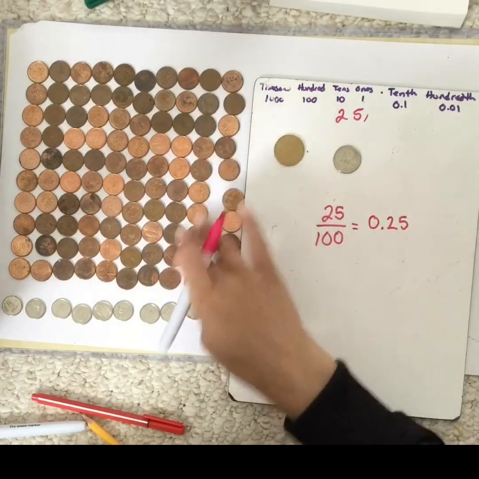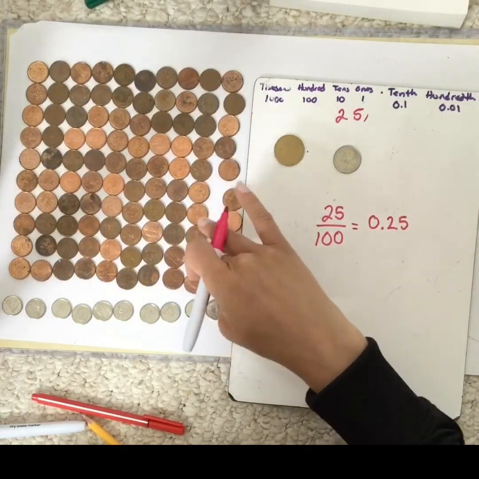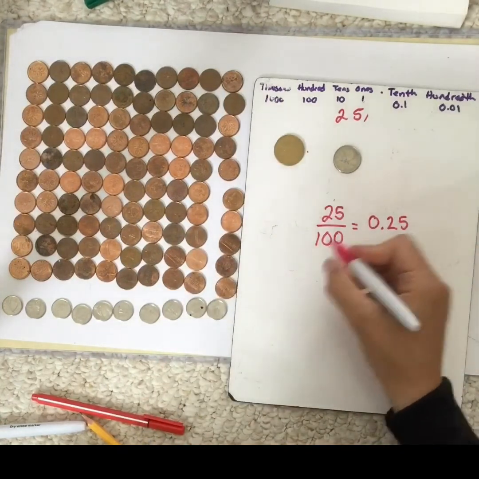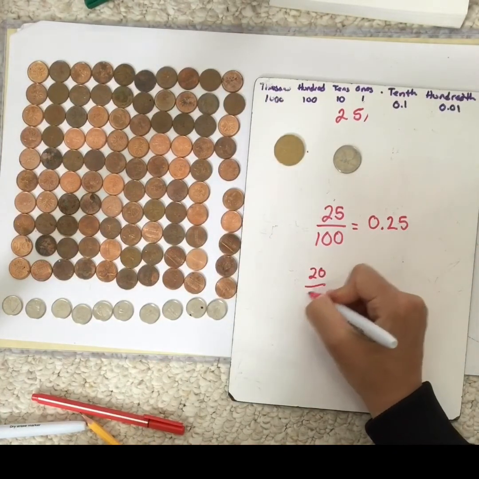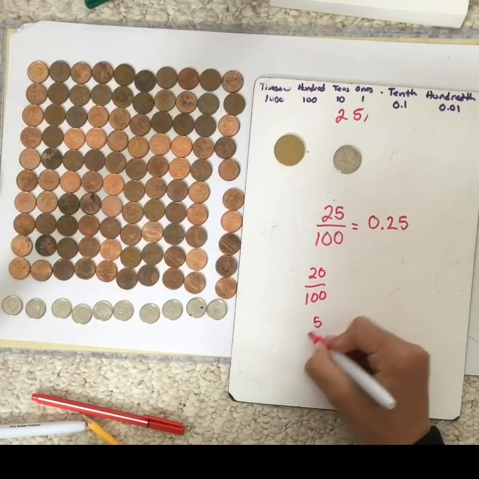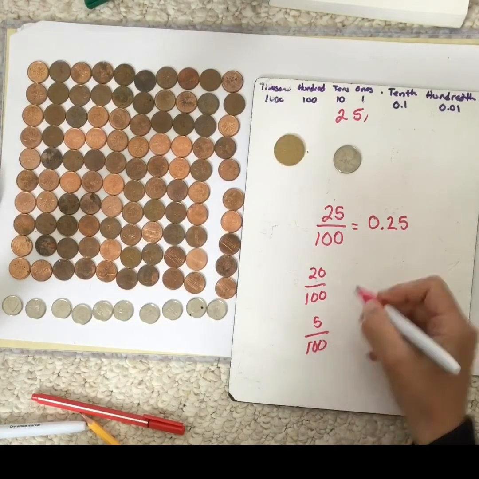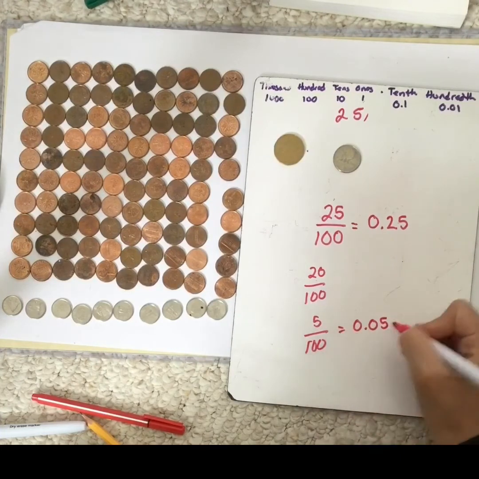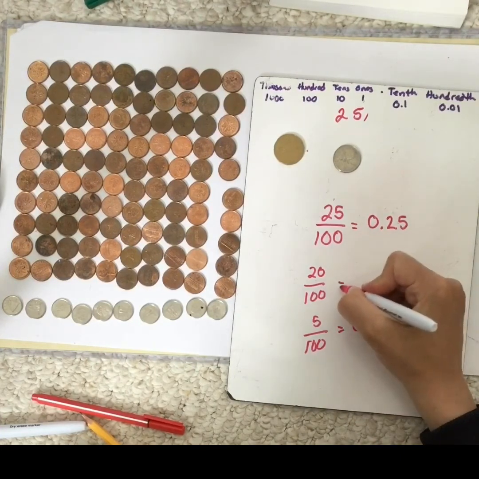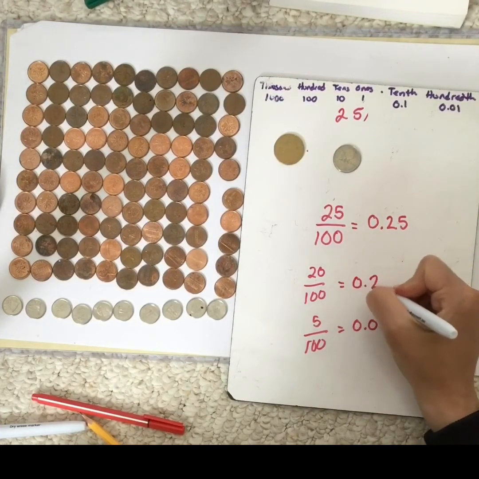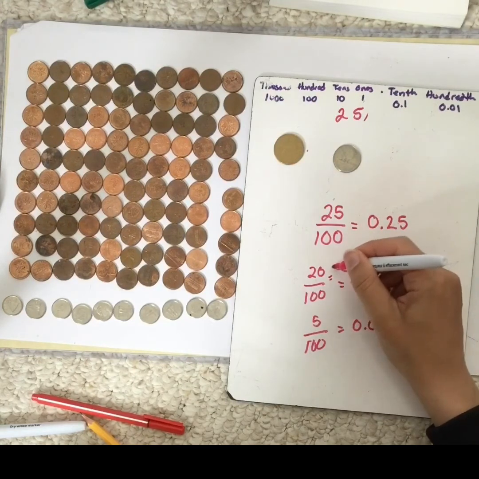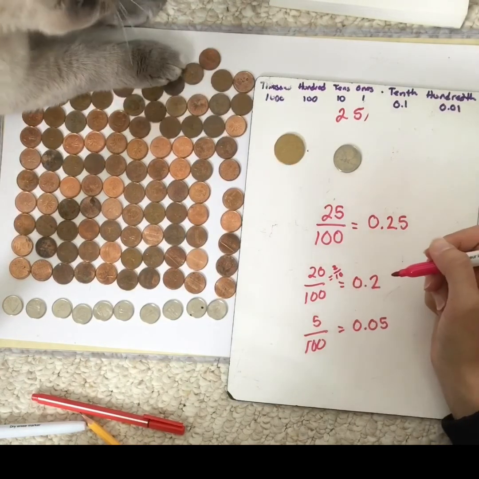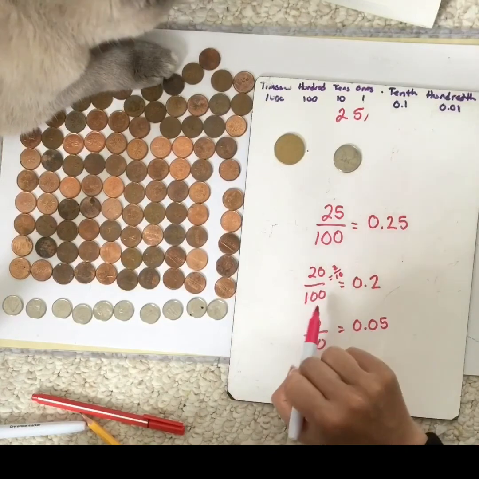And then if you took 2 rows of 10 for the 20, so if you split that into 20 hundredths and 5 hundredths, you can see it separated out. 5 hundredths, and we know from before that 20 hundredths is the same as 2 tenths because there's 2 rows of 10.